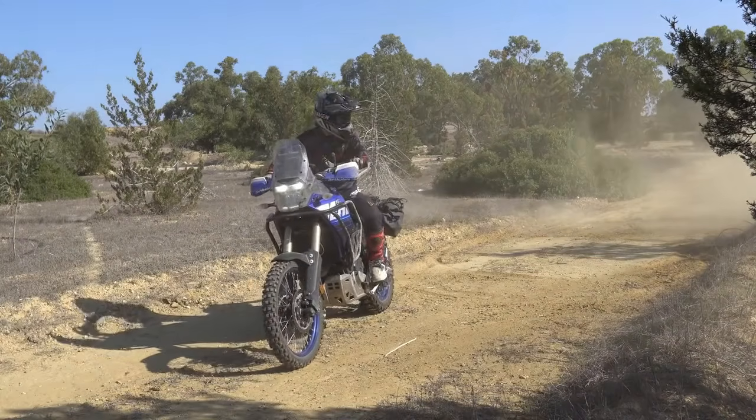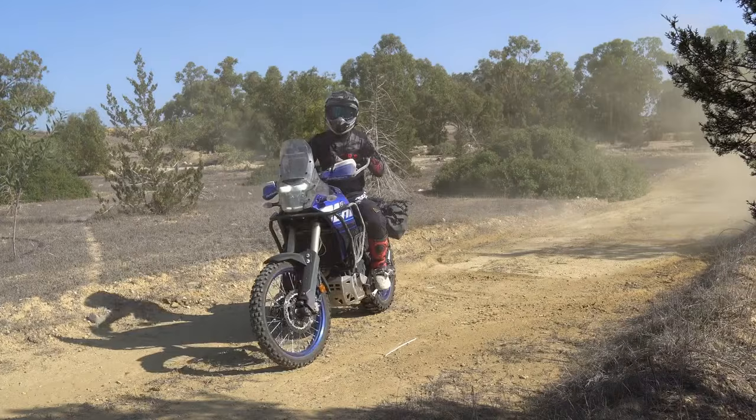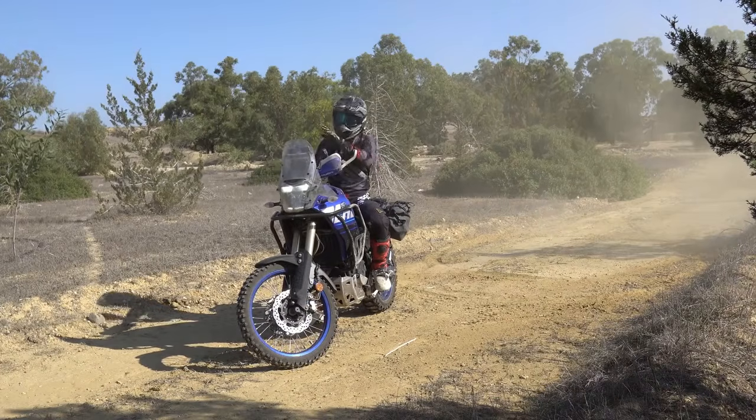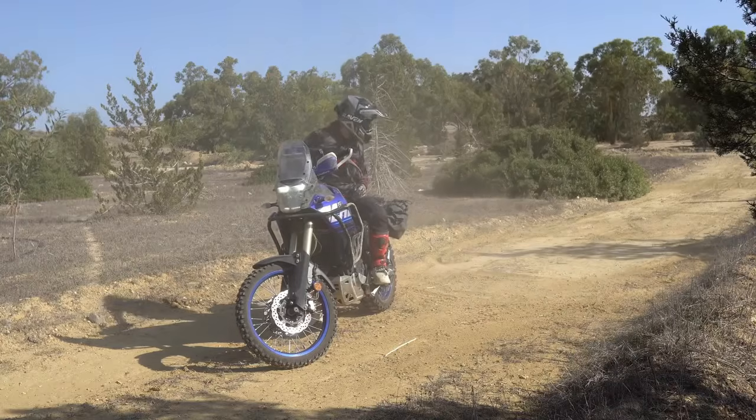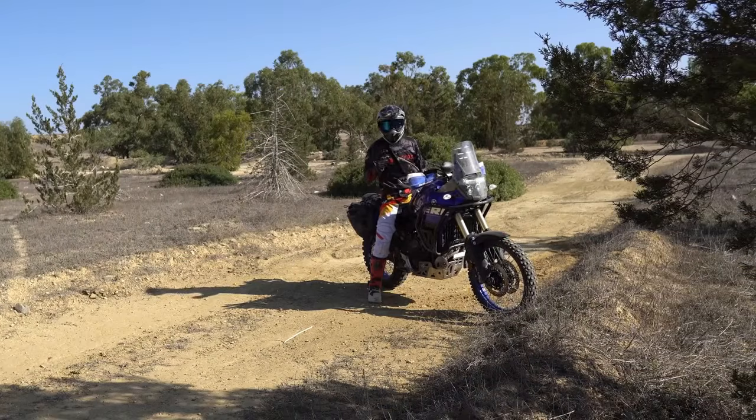Something like that. This isn't my favorite way to turn around. I prefer to set the bike at 90 degrees using the rear brake and then finish the turn. That feels safer to me. Wow, I've kicked up a lot of dust here.